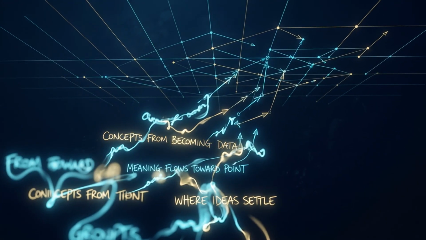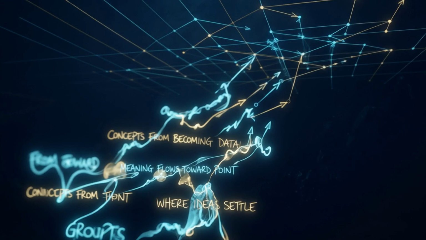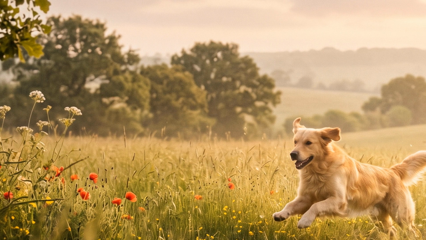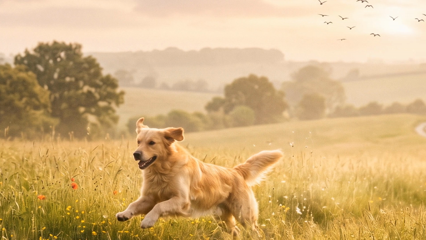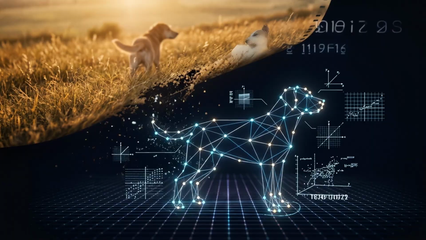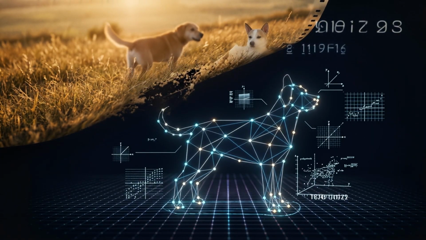That is the clean version. The less clean version is that this is how I take meaning and turn it into location. You say golden retriever. I do not feel anything. I do not picture a happy dog charging through a field while a child laughs in soft afternoon light. I turn it into coordinates, not because I am broken, because this is how I work.